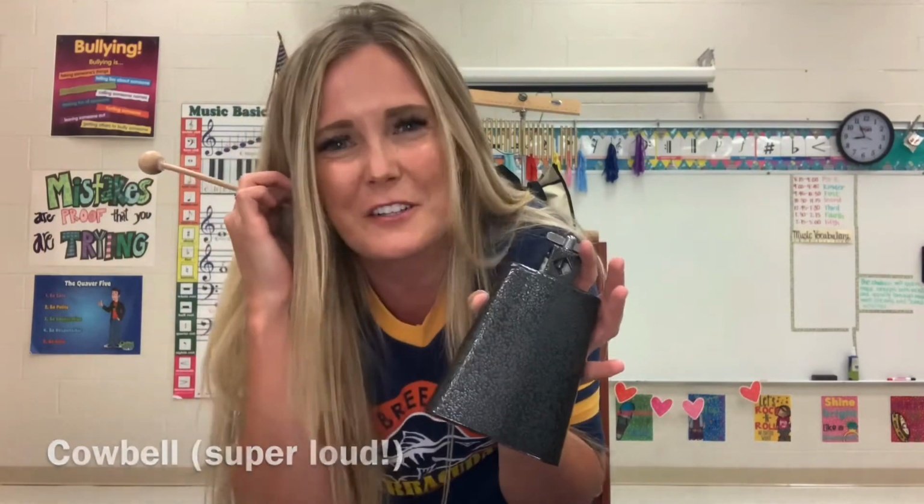Here's another type of bell. This one kind of sounds like a cowbell. It's a little bit different. However, I do really have a real cowbell. Here's a real cowbell. Warning, super loud. Ooh, that hurts my ears.